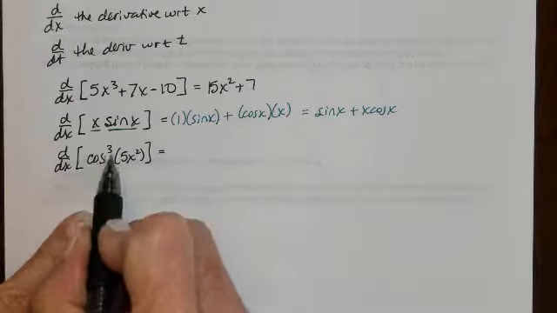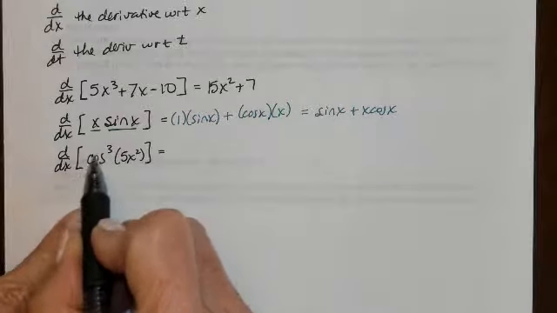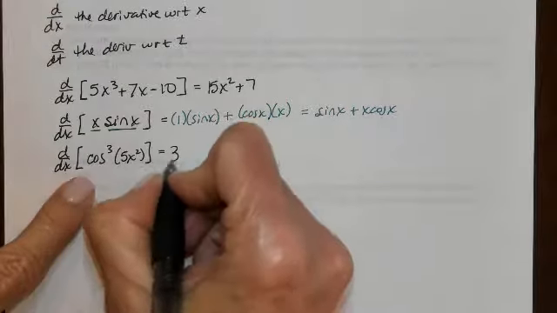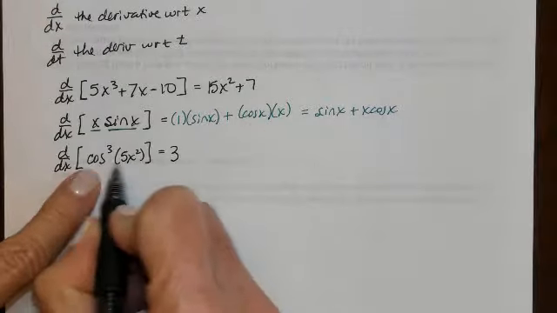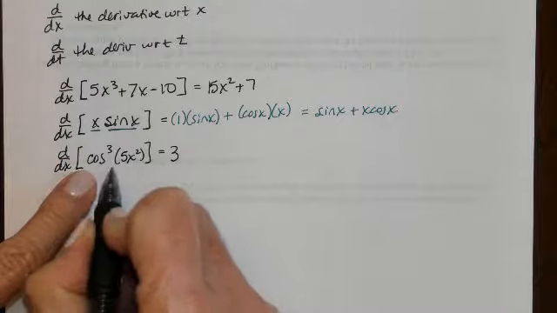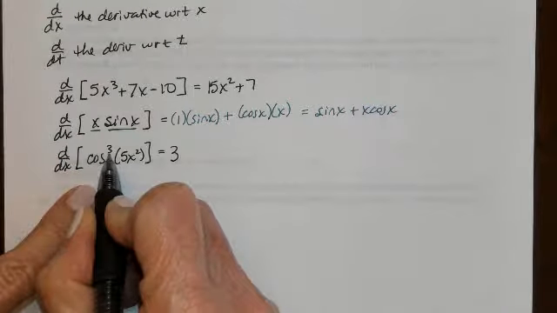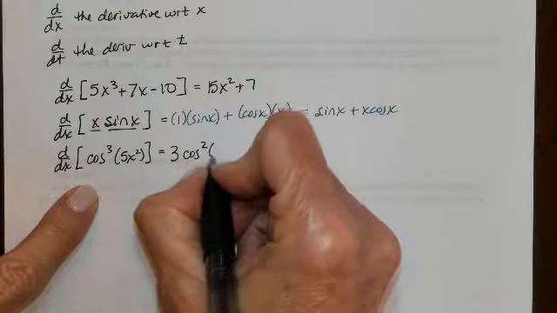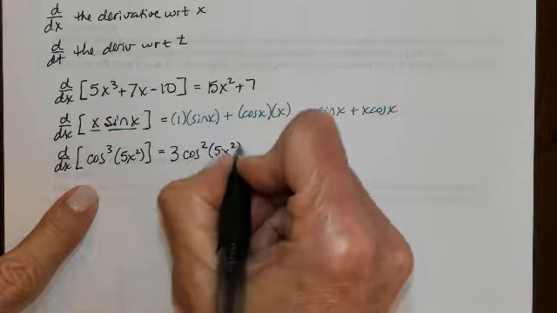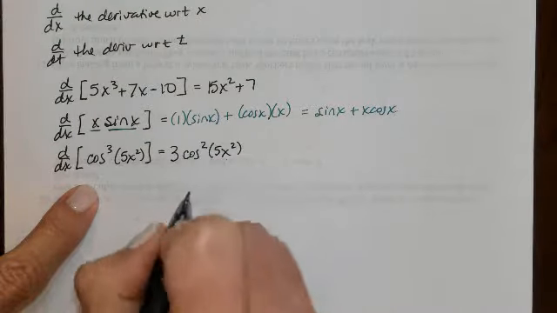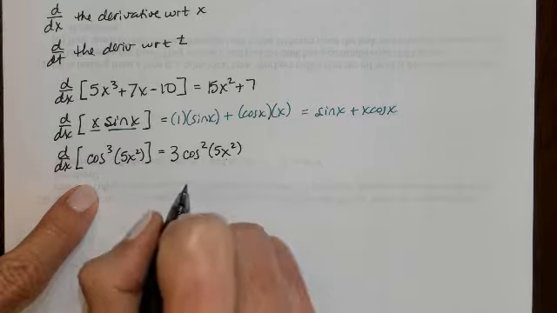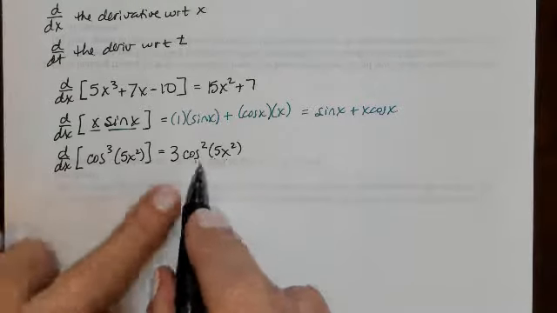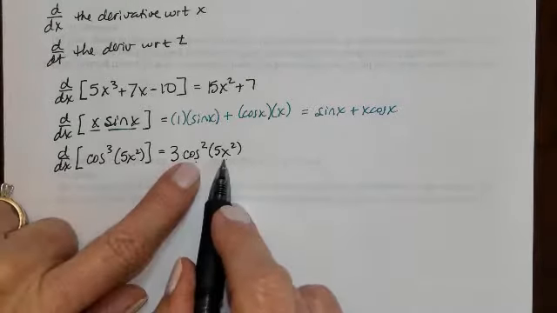So first of all, this power, I multiply it by the coefficient, so 3. Then I need to keep my cosine of 5x squared, but reduce the power by 1. So keep your cosine, reduce the power by 1, and we always keep that same argument of the trig function. Now I need the derivative of cosine of 5x squared.